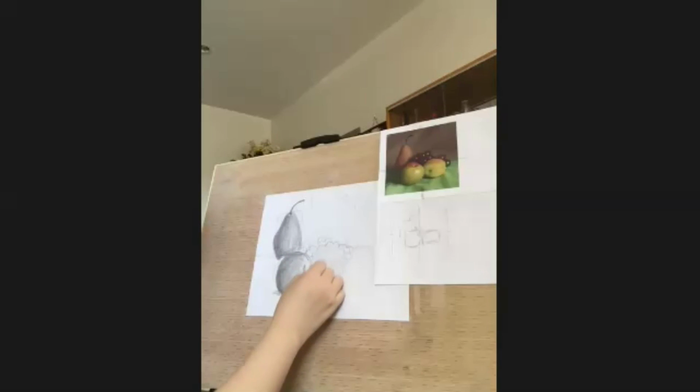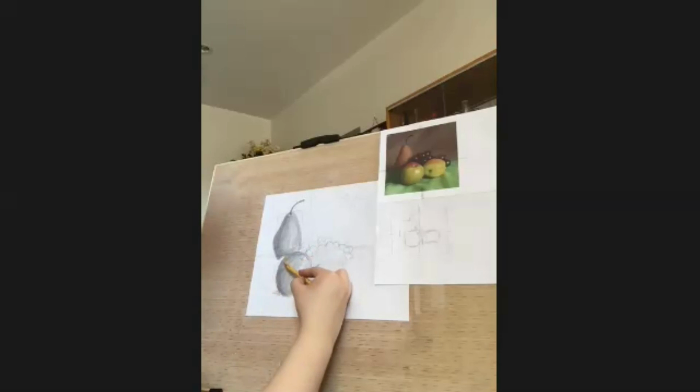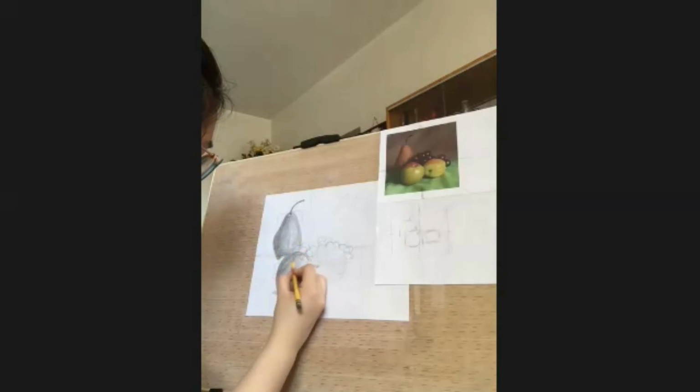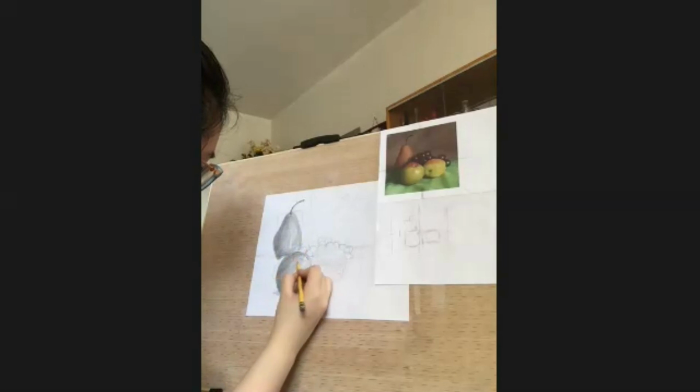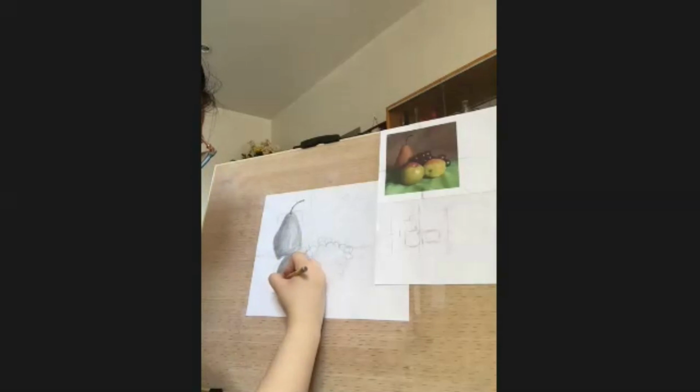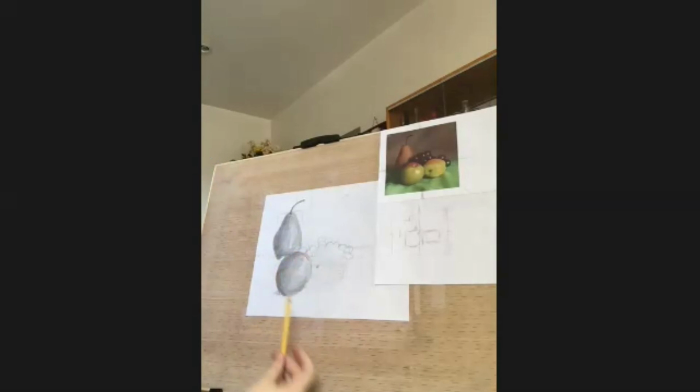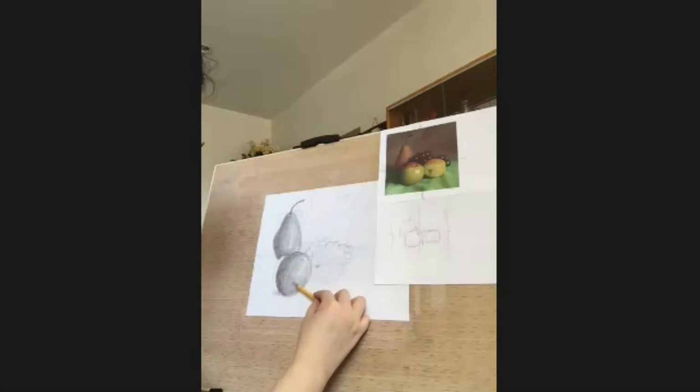You have to go over it because it looks very smudged. So you want to go over it like this, making sure. If you feel that this part is too light, you can always shade it a little bit more.